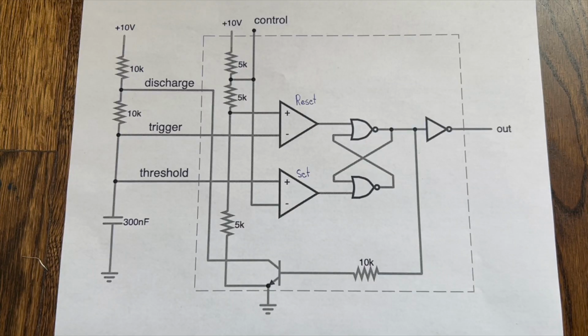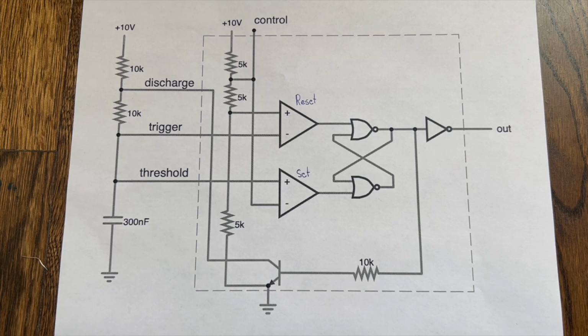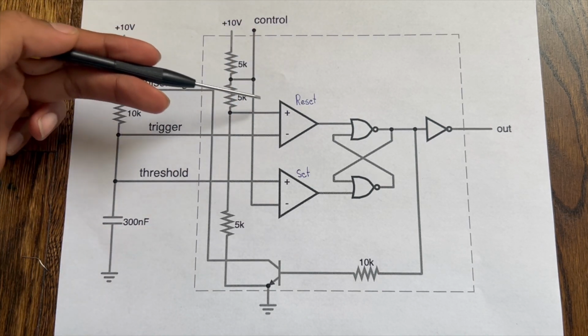The input section of the circuit includes two resistors organized in a voltage division configuration and a capacitor linked to ground, and this setup establishes a reference voltage level within the circuit. The first output, named discharge, is only active when the circuit is powered, and it plays a role in managing the timing. The second output serves as both the trigger and threshold inputs for the 555 timer, and these trigger and threshold inputs lead to the subsequent stages of the circuit where two operational amplifiers named set and reset are positioned.